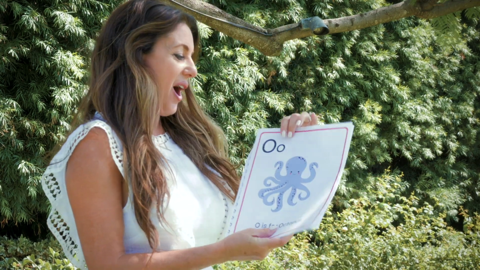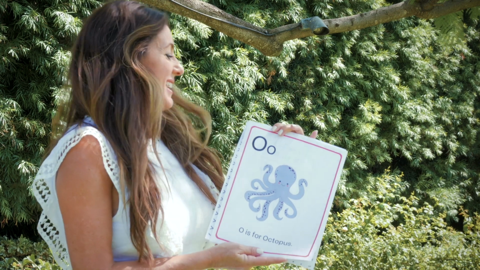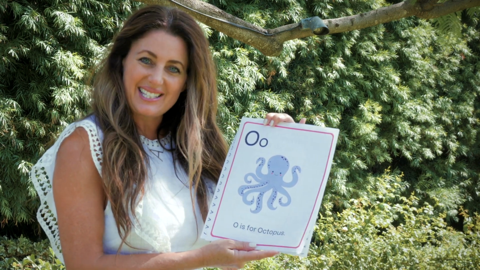I hope you enjoyed our letter C for carrot study last week. And this week we have a brand new letter for you. The letter O is for octopus. We are so excited to dive into this lesson with you.